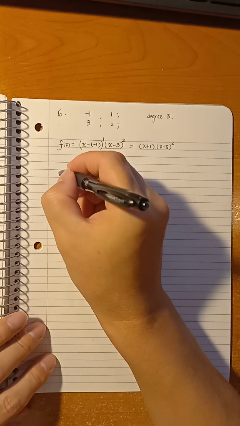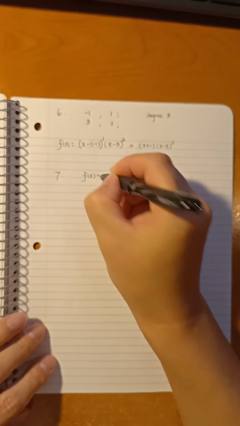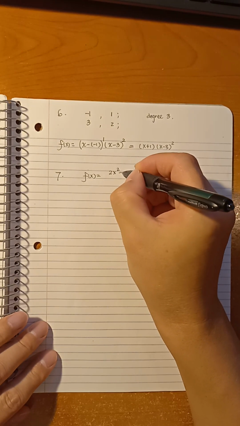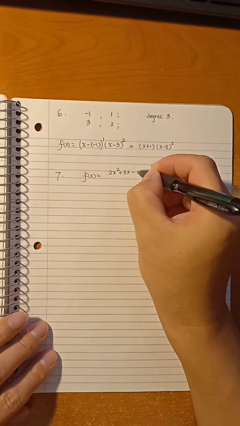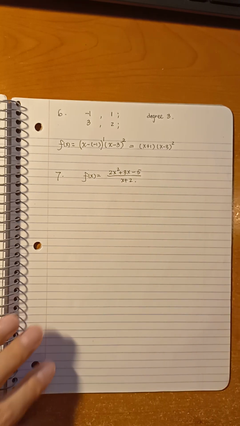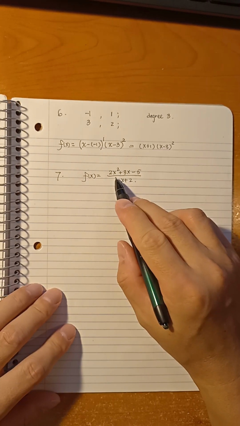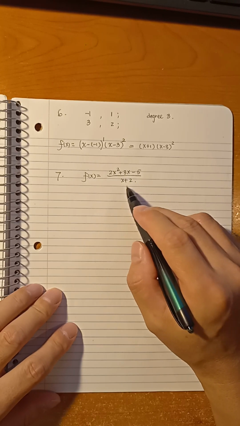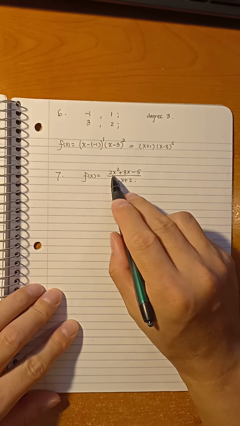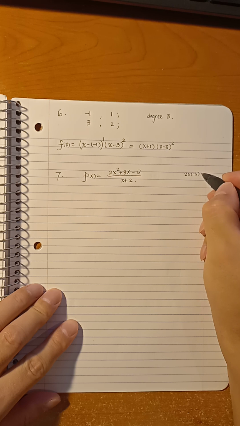All right, problem 7. We have a rational function, (2x squared plus 3x minus 5) over (x plus 2). We're looking for all possible asymptotes. To find asymptotes, first I want to see if it is in lowest terms or not. So I'm going to factor the numerator. To factor the numerator, you see 2 times negative 5, the product is negative 10.